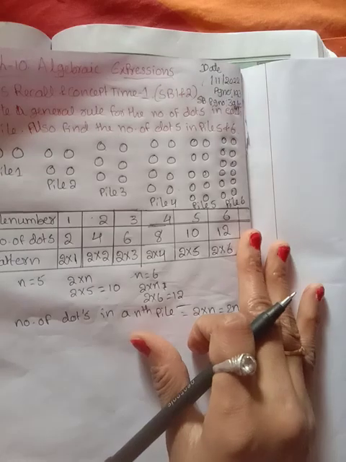Next, what are algebraic expressions? You can write down the definition.